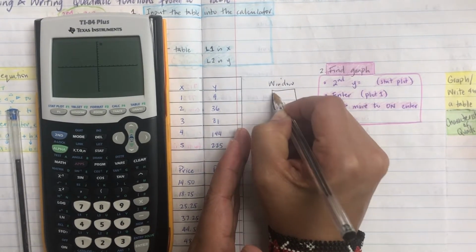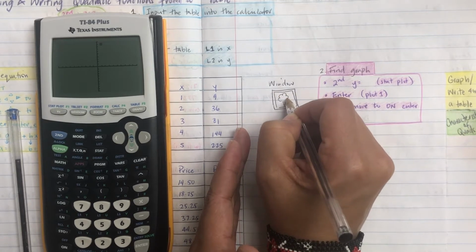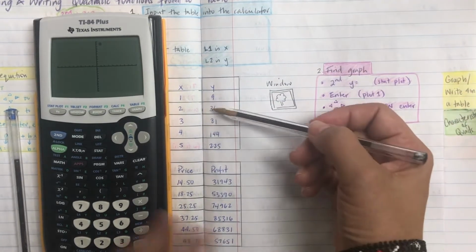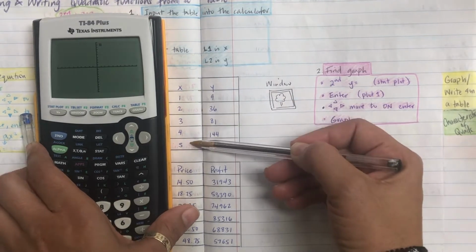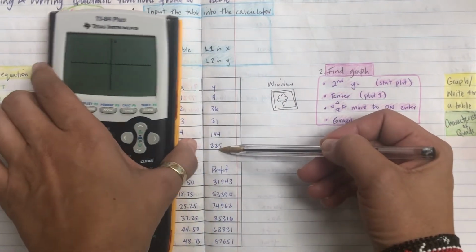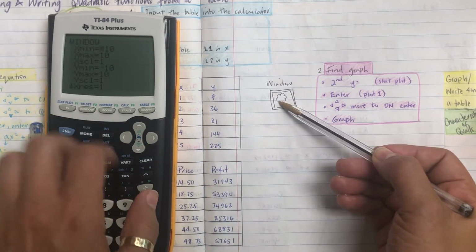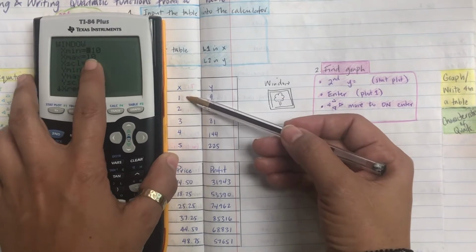So just like a regular window, if this is your window in your house, you're telling it exactly what you want to see. So if you want to see from 1 to 5, you can tell the calculator you want to look from 1 to 5 on the x, and from 9 to 225 on the y. So if I look at my window right now, which is right here, it's telling me I want to start at negative 10, and that's okay, and that goes up to 10.